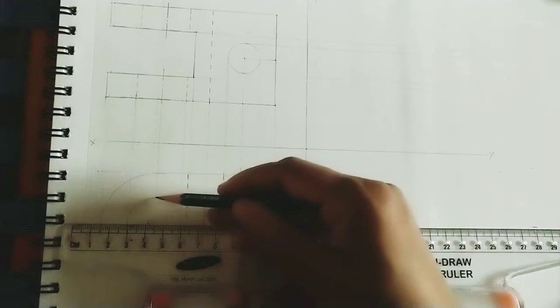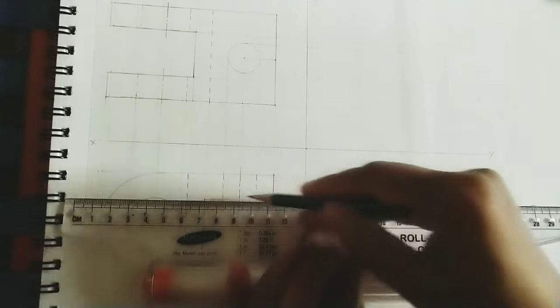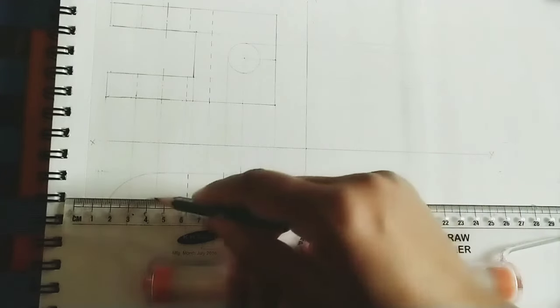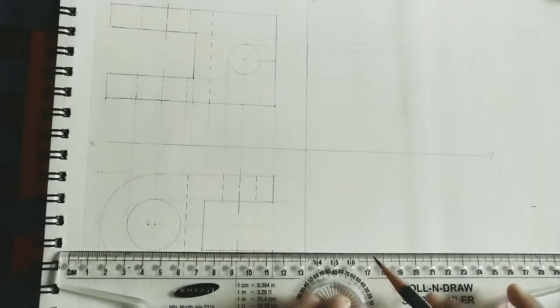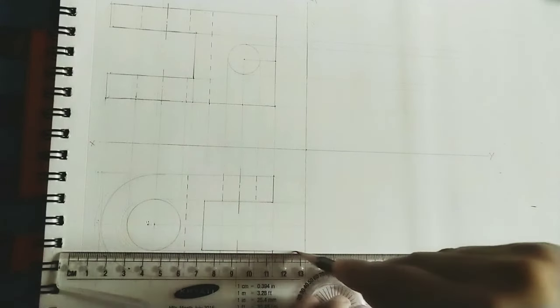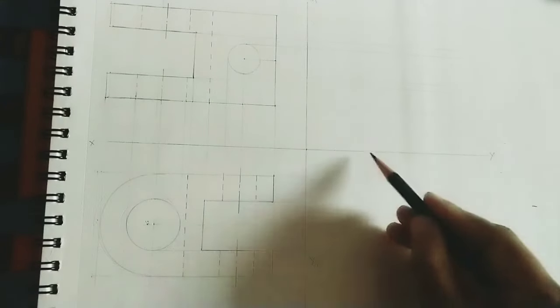From this also do the projectile line. Here this circle and this side both are coinciding, so we will get one projectile line. Similarly this side of the circle also we will get one projectile line. Now here we got the intersection points. Shift these points to this reference line.